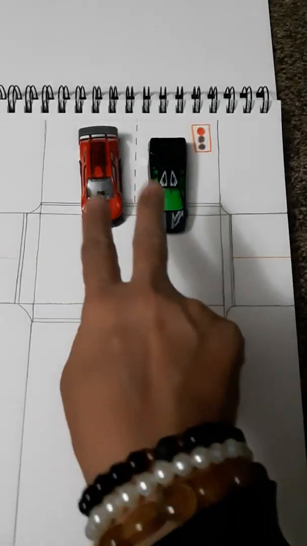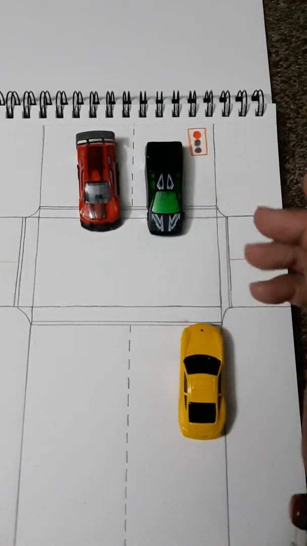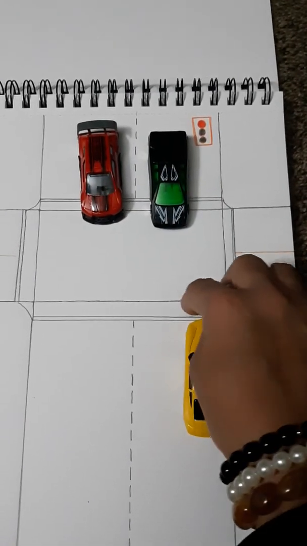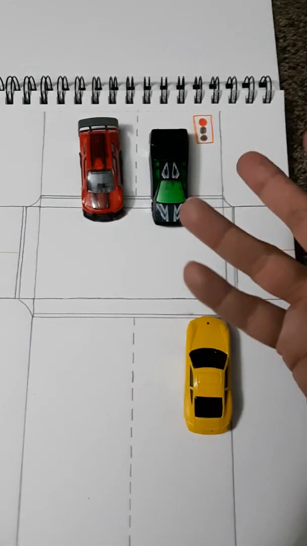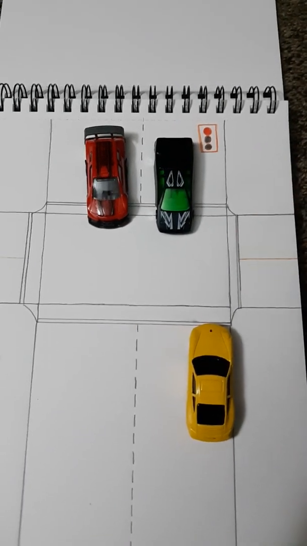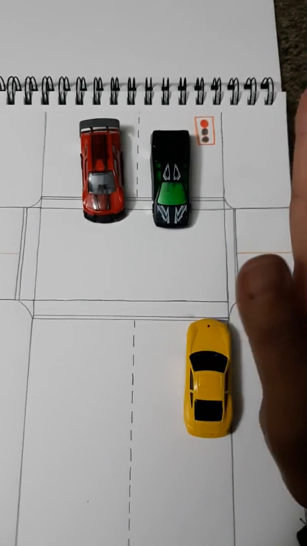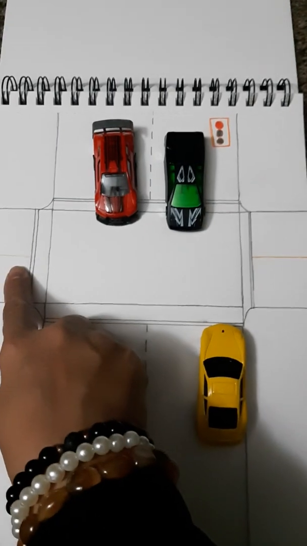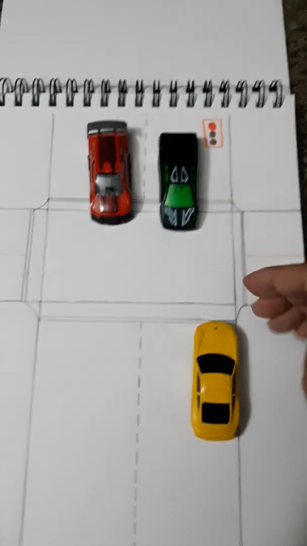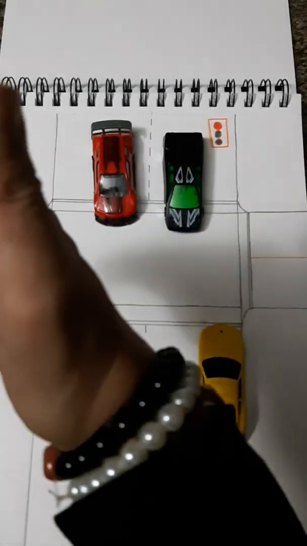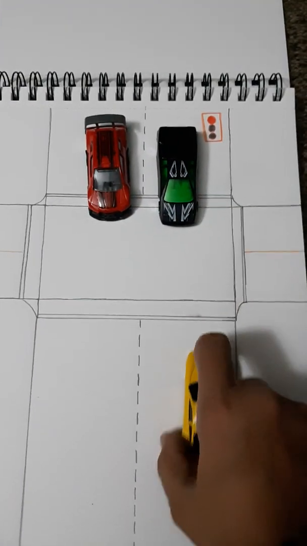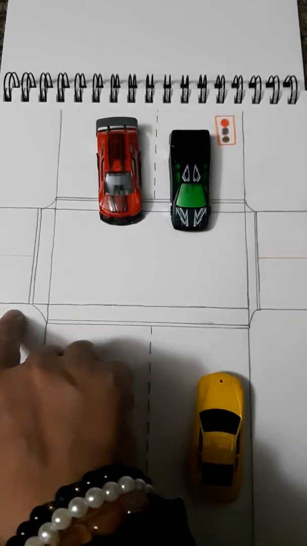Stopped here. Both sides are stopped. That means a pedestrian can cross this area because traffic is stopped on both ways. Okay, the light is red on this side and green on that side, so traffic is flowing that way or this way. It means pedestrians can cross this area.